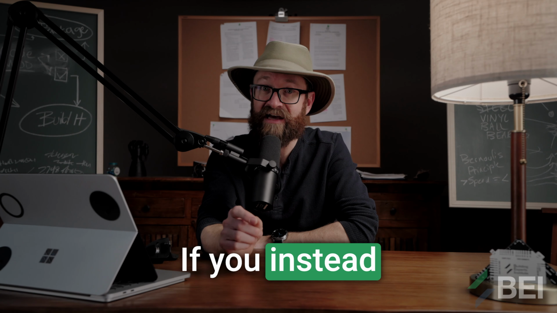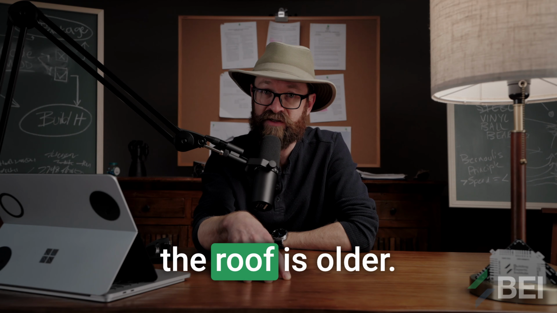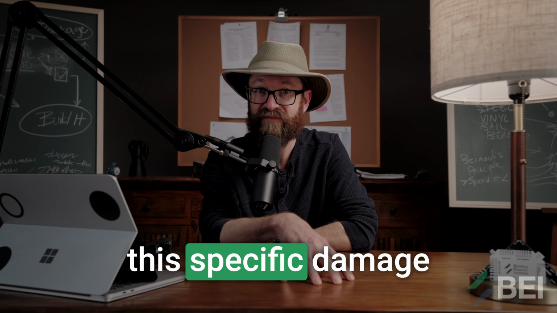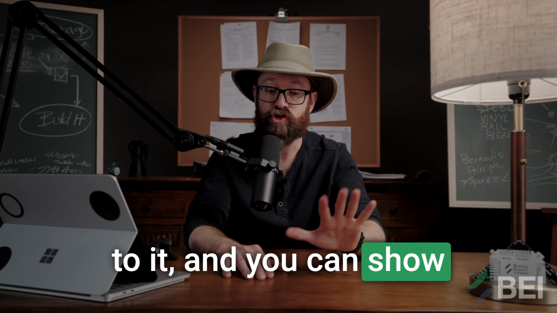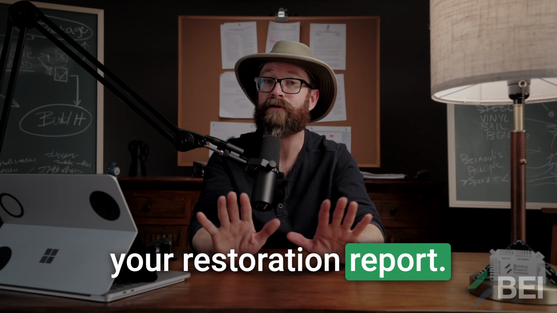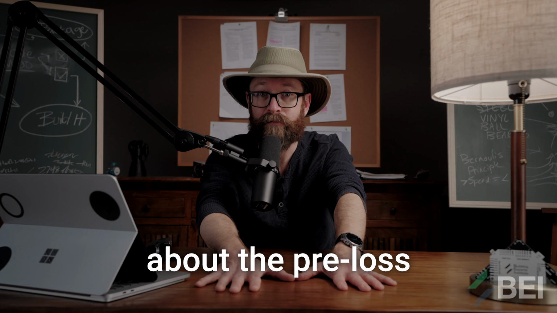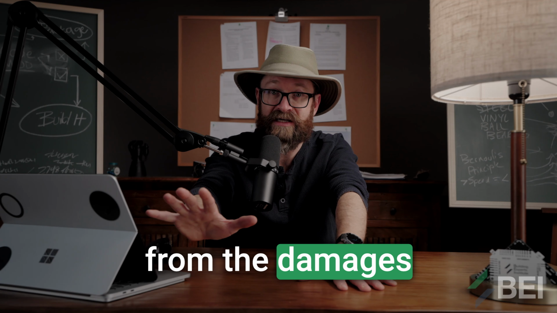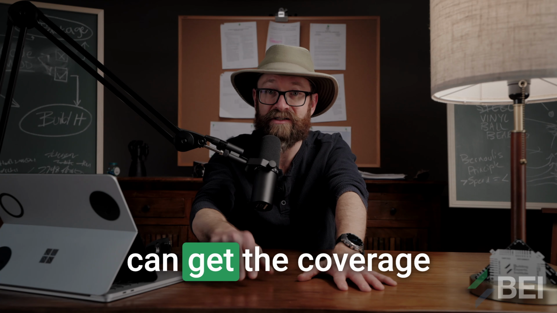If you instead actually write that the roof is older and a hail event came through and caused this specific damage to it, and you can show the difference between wear and tear and improper installation in your restoration report, now we're talking about the pre-loss condition, and we're separating it out from the damages that occurred, and now you can get to coverages a lot easier.